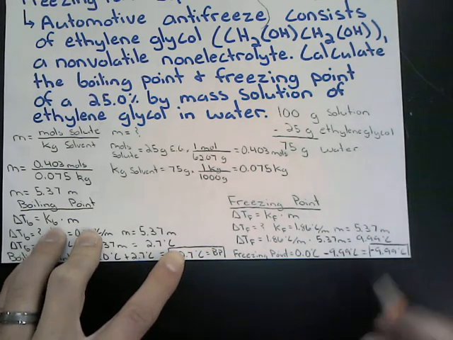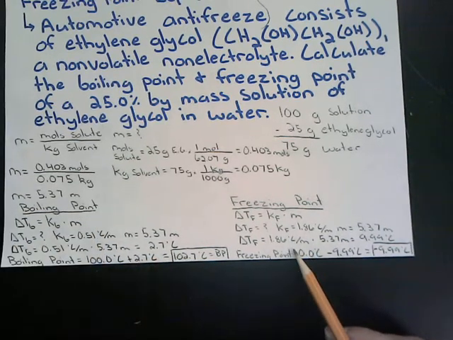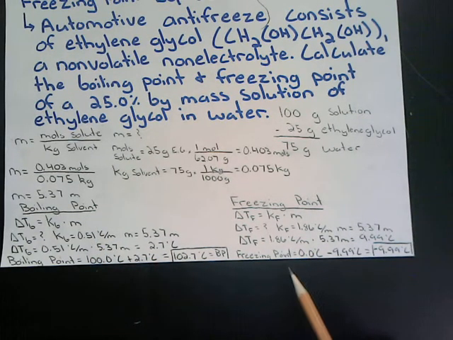Now, it's important to remember what solvent you have, because that affects your constant, and it also affects your normal freezing point and boiling point of that particular solvent. All right. So there's a lot on this page here, a lot we've smushed into one particular problem.